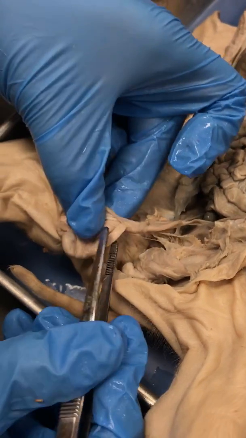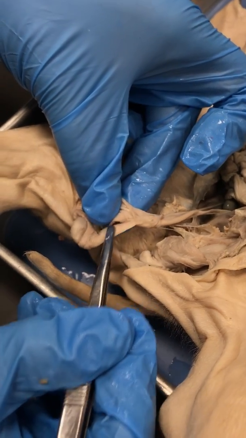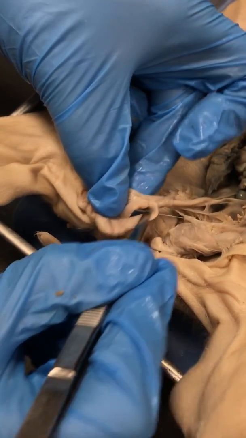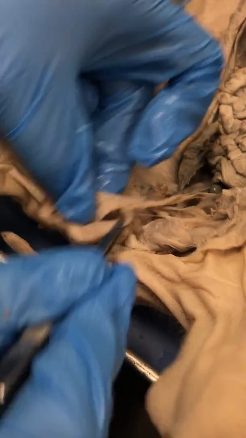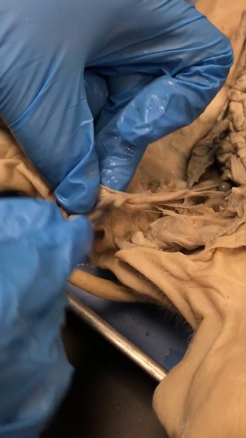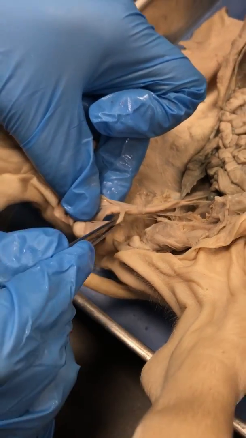There is a muscle attached to this right here. That muscle is what's going to allow the testicle to be pulled closer to the body or extended further away from the body for heat control. That's called your cremaster muscle.